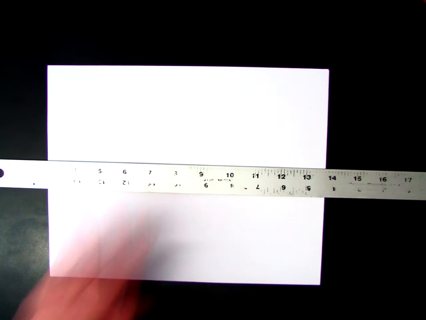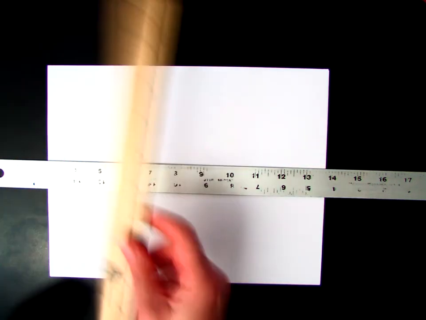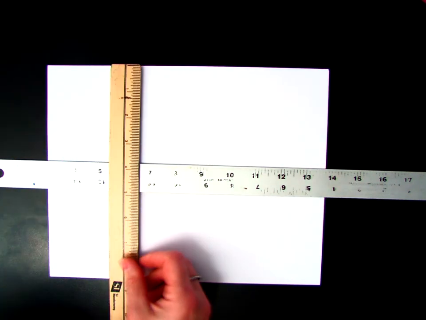Although, since I'm recording this, maybe I should be technical. I just want to show you in the future, if we are doing a grid, it's going to be important for you to know how to use a ruler.